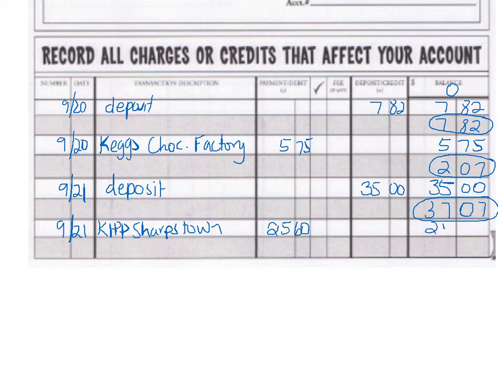$25.60. And we subtract from our previous balance, and we get 7 subtract 0 is 7. And we have to borrow, in this case, from the 7 to make that a 6. And 10 subtract 6 is 4. 6 subtract 5 is 1. 3 subtract 2 is 1. So now our new balance is $11.47.